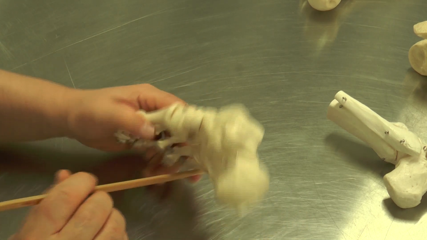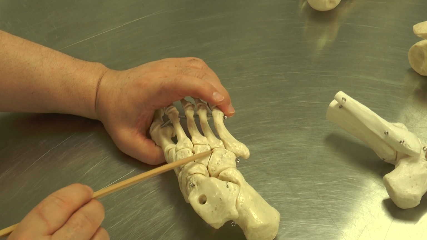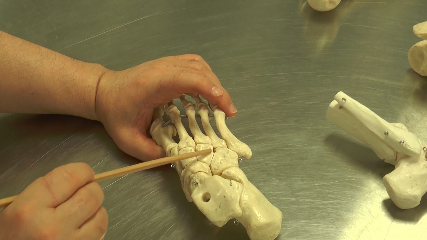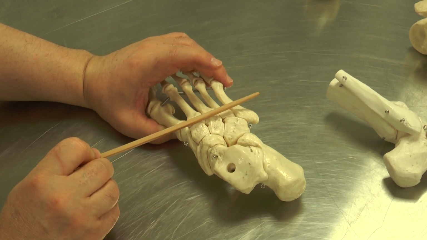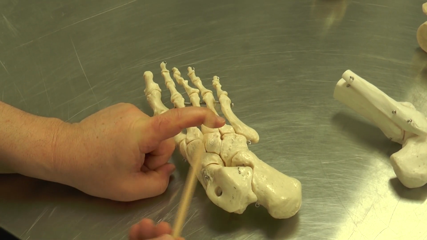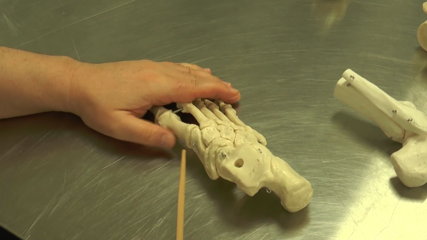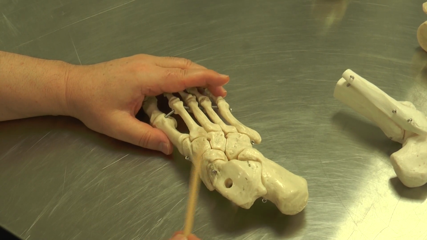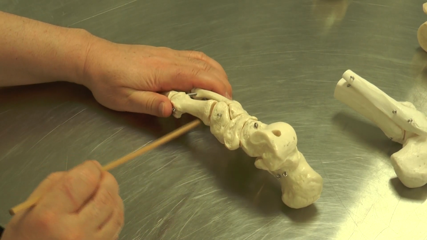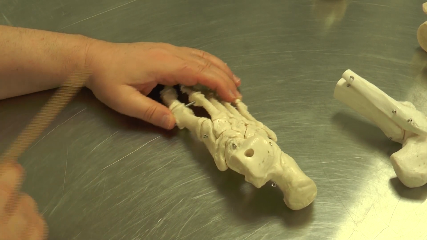The transverse arch is composed of the cuneiforms and the proximal part of the metatarsals. Okay, cuneiforms, cuboid. So you have this transverse arch. It's like this. So this bony structure makes an arch, and this arch is composed of these cuneiforms, cuboid, and the proximal part of the metatarsals. So we have three arches: the medial longitudinal arch, the lateral longitudinal arch, and then one transverse arch. Okay.